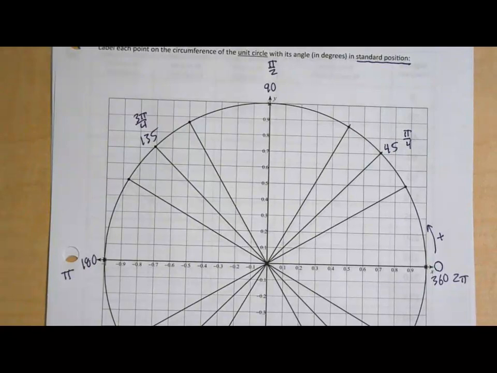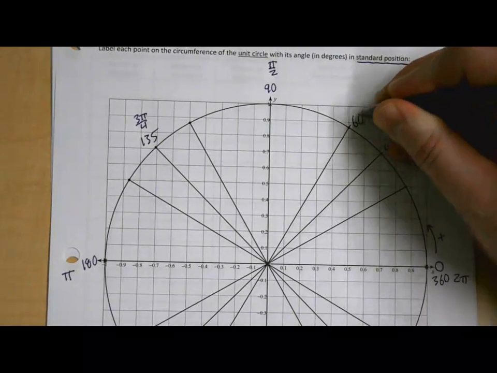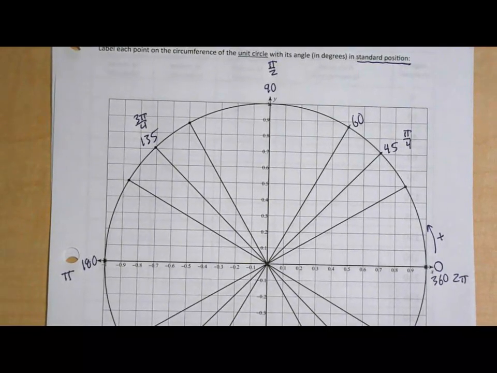Okay. Next up, I want to do 60. So start back at 0, rotate 60 around. That's going to get you to this point here. Go ahead and label that 60. And let's count in 60s around here.